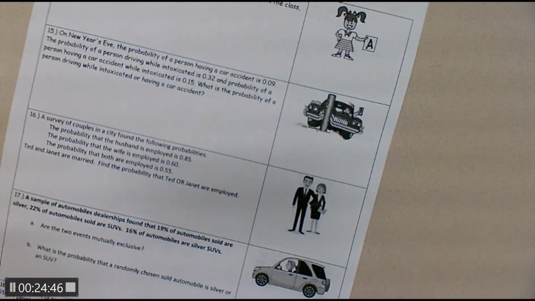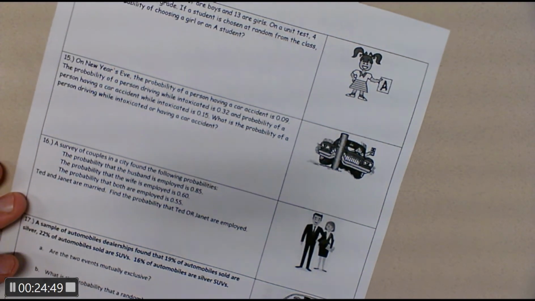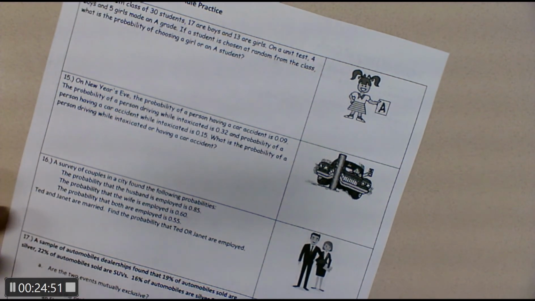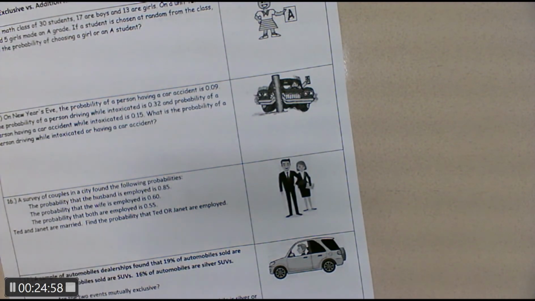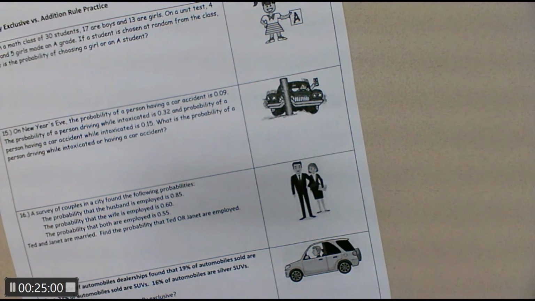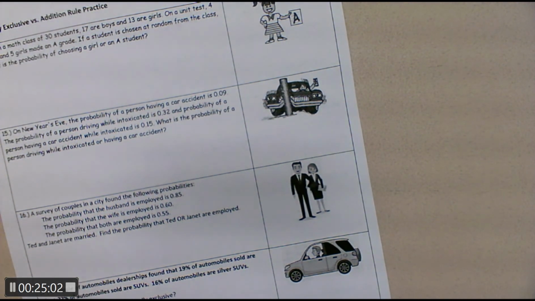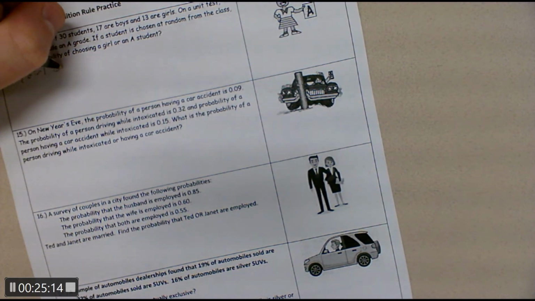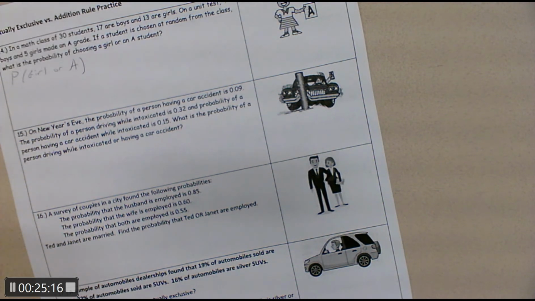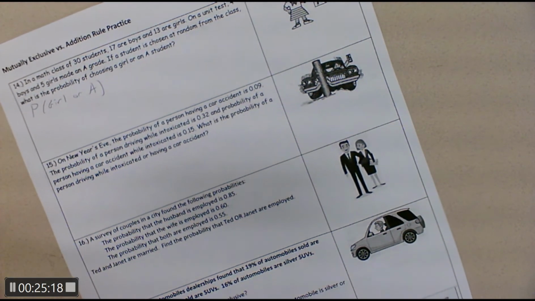Moving on. Word problems. This one gets fun. So with these, we're looking at a math class of 30 students. 17 are boys, 13 are girls. On each test, 4 boys and 5 girls got an A. If a student is chosen at random from the class, what is the probability of choosing a girl or an A student? So probability of girl or A.